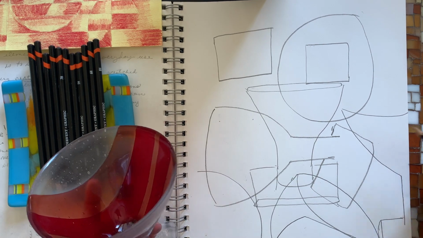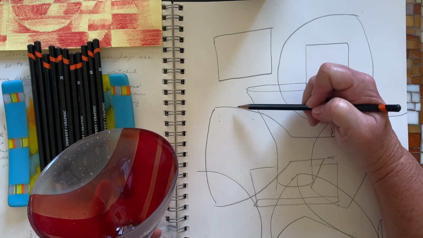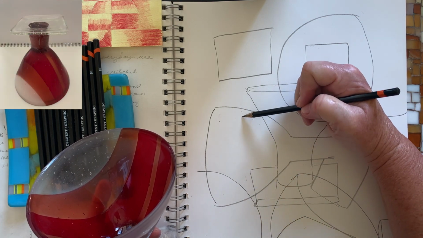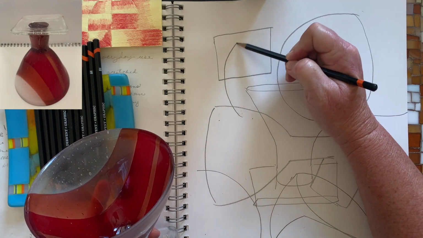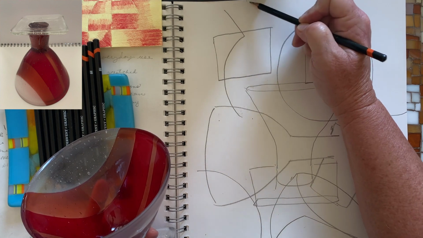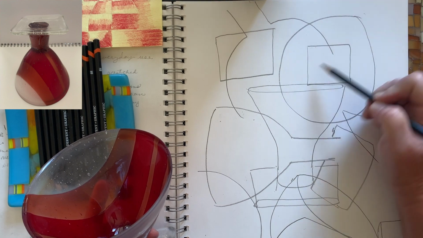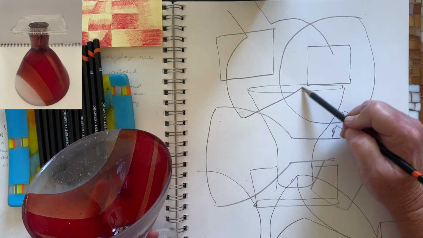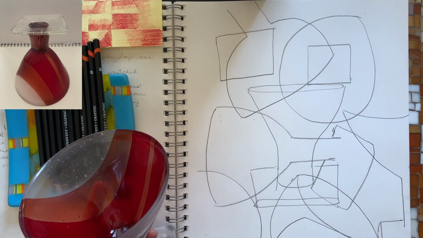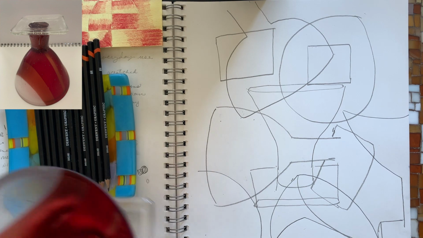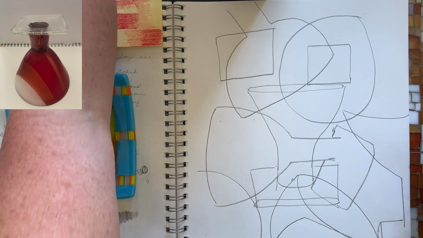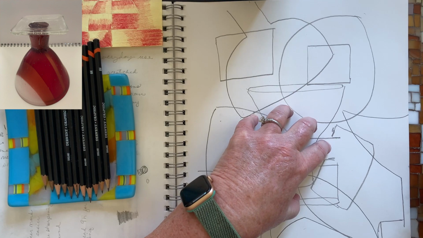Okay, I think I need to do the glass this way. Do you see how everything is getting crowded right in the center of my paper?